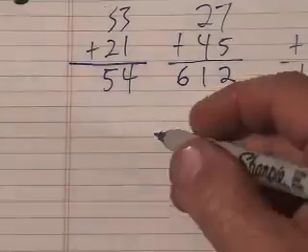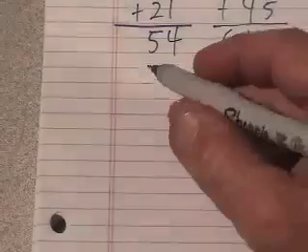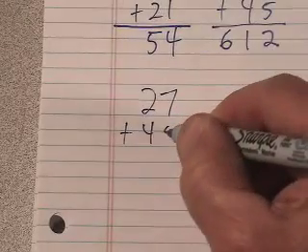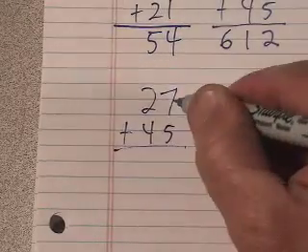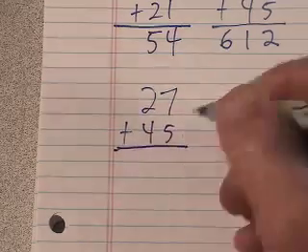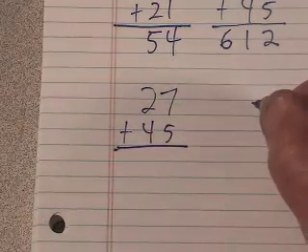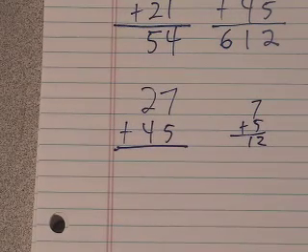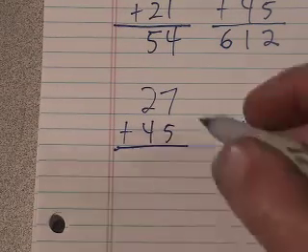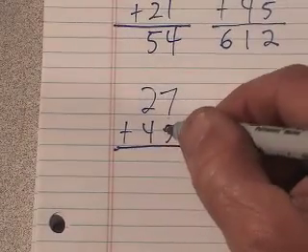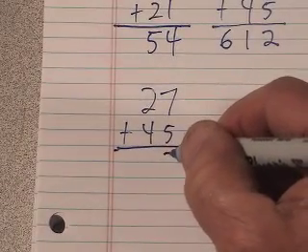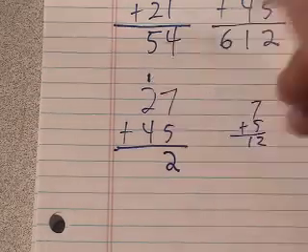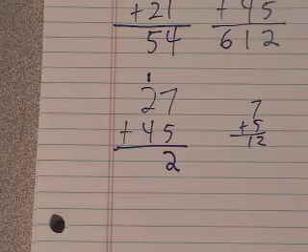What we're going to do instead is we're going to say, okay, 27 plus 45. 7 plus 5 is 12. Now, we're going to take the 12 and we're going to put the 2 here and the 1 up here in the tens. Now, what's going on with that?